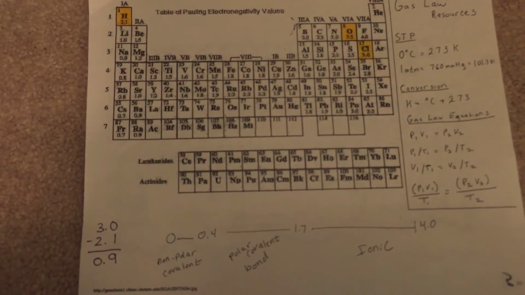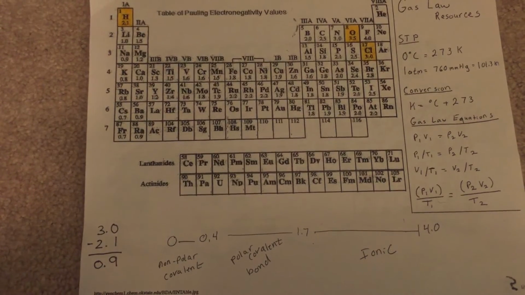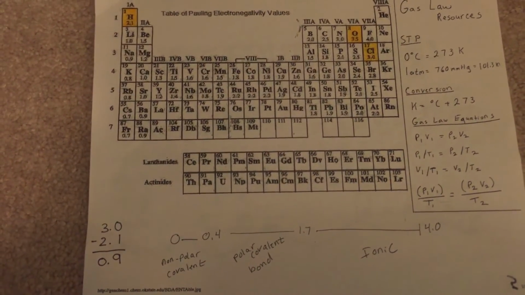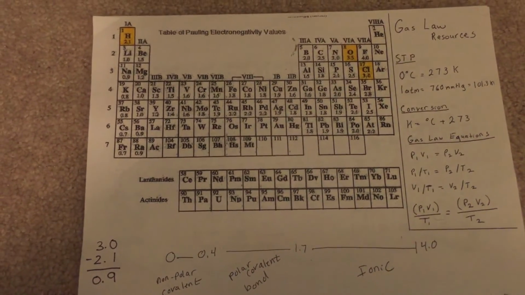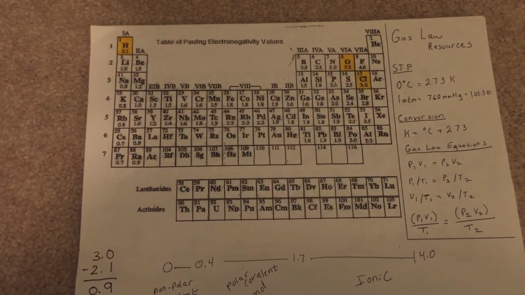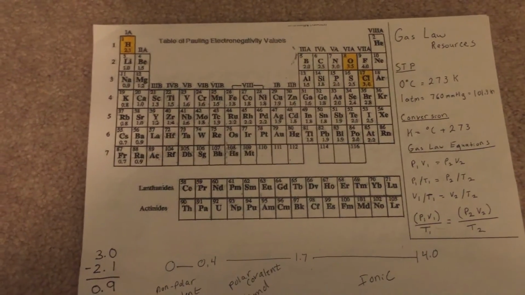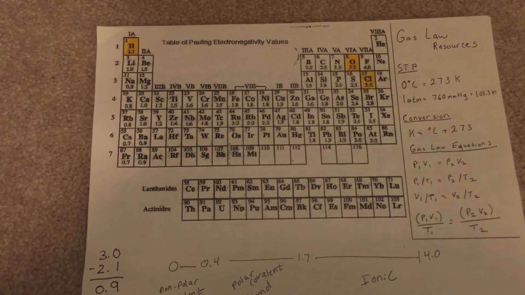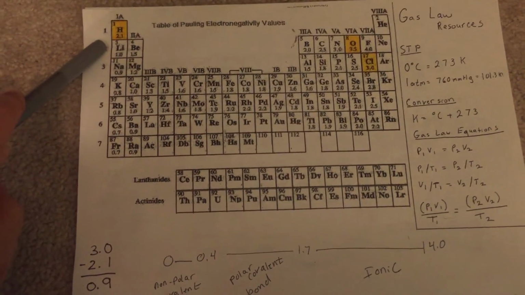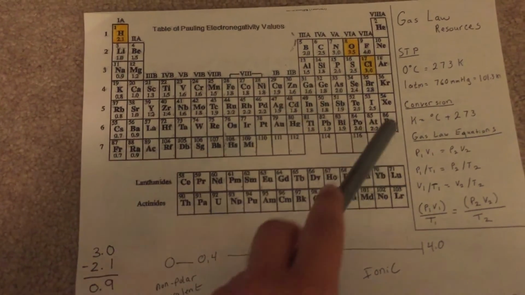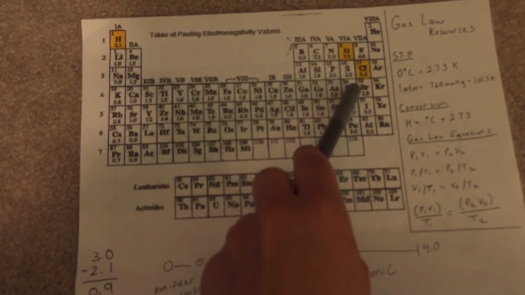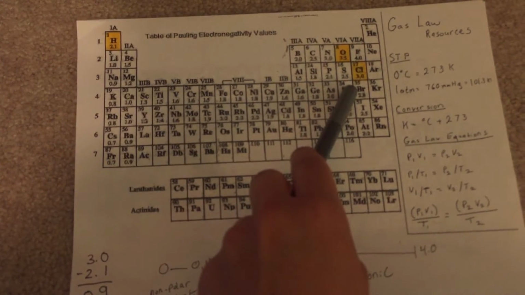If there are more than one atom, you would subtract the smaller electronegativity value from the larger electronegativity value to get the final number. So, for example, if you were trying to find the electronegativity of HCl, you would find the lower electronegativity value, which would be hydrogen at 2.1, and subtract it from the larger electronegativity value, which would be chlorine at 3.0.